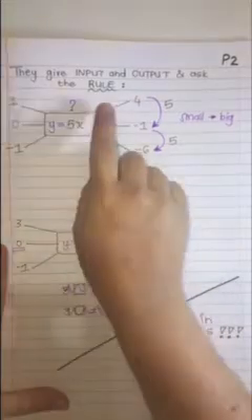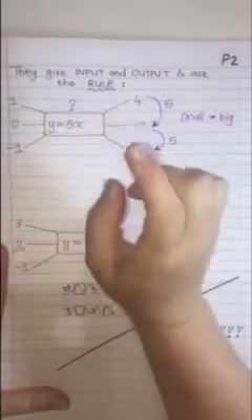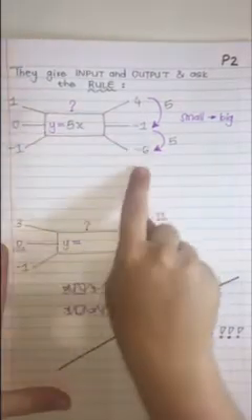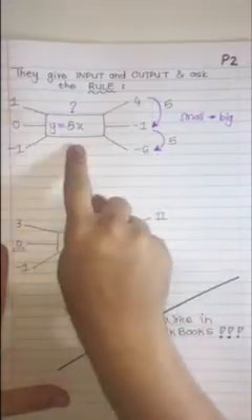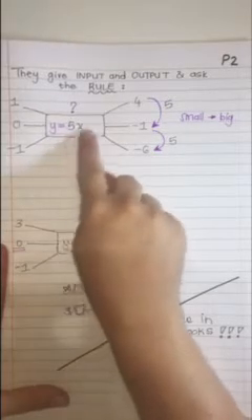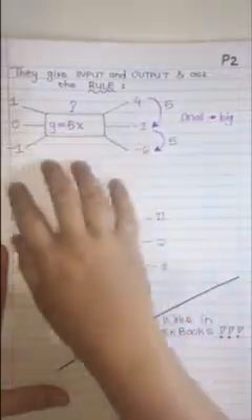Okay, so guys, there is a third way that they can ask this, which is when they give you the input and the output values and you have to give them the rule. You can see I've already started with this one, but I'm going to explain to you exactly how you do this.